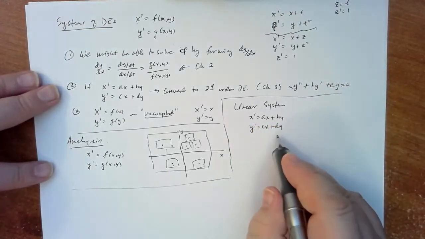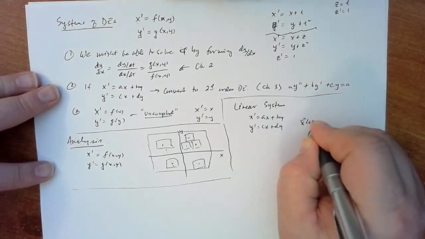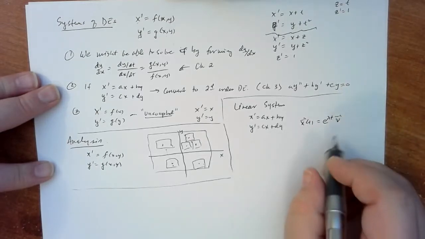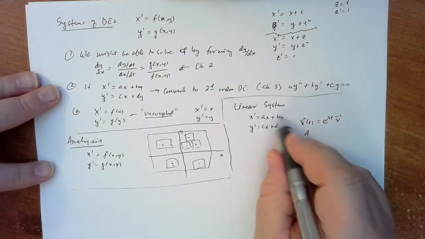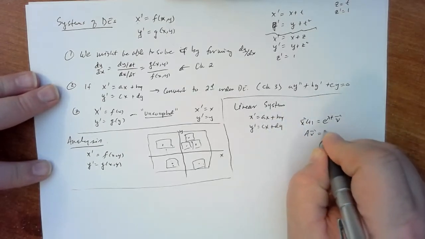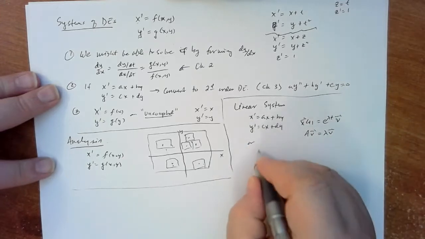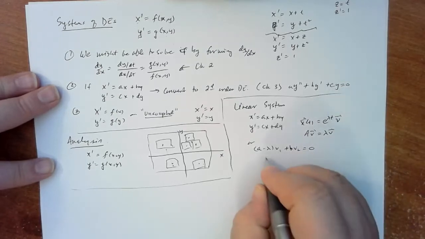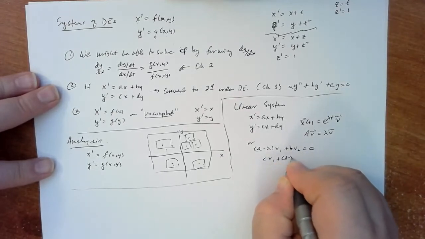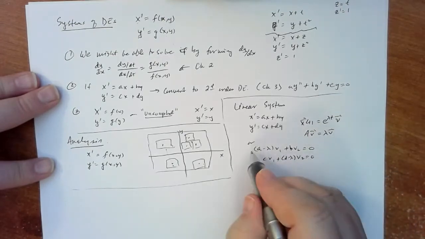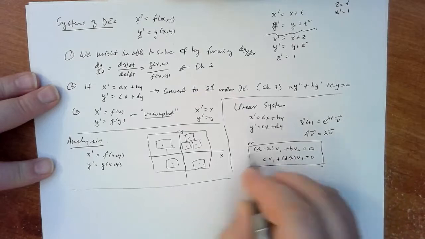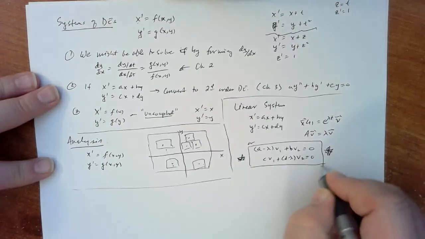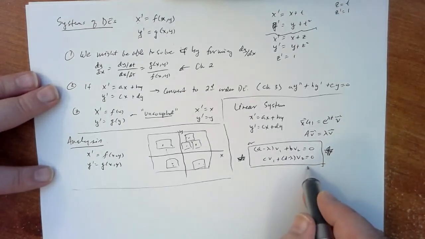From this system, our ansatz says that x of t as a vector is e to the lambda t times v. If we plug that into our system, then this is our coefficient matrix ABCD. A v equals lambda v, or we get that (a minus lambda) v1 plus b v2 equals 0, and c v1 plus (d minus lambda) v2 equals 0. So we want to solve this system of equations. This is the main equation that you have to remember, because this defines our lambda and our v.